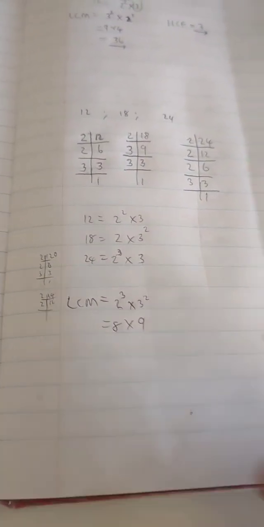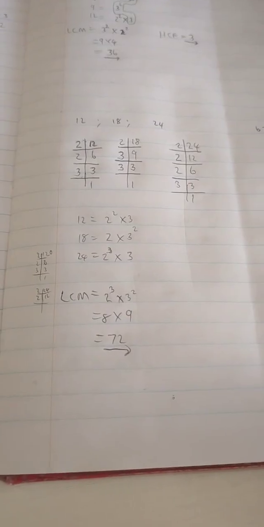So 2 cubed is the highest exponent for base 2. For base 3, it is 3 squared. So 2 cubed is 8 times what? What's 3 squared? It's 9. And then 8 times 9, guys, simply put, gives us 72. That is our lowest common multiple.